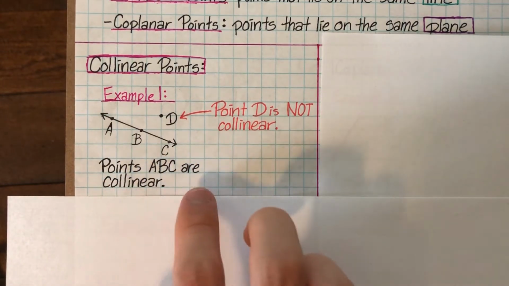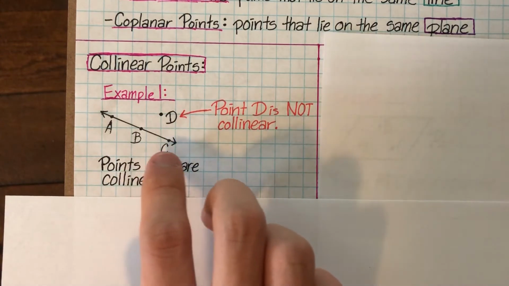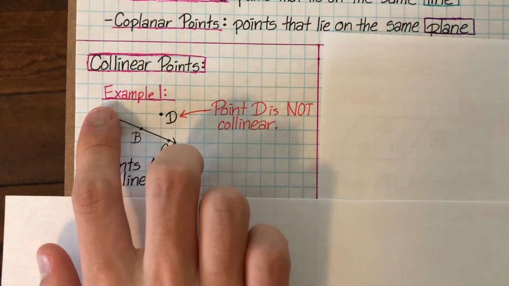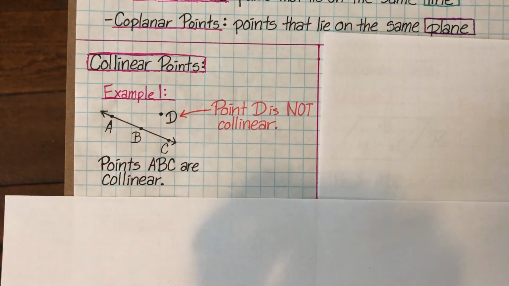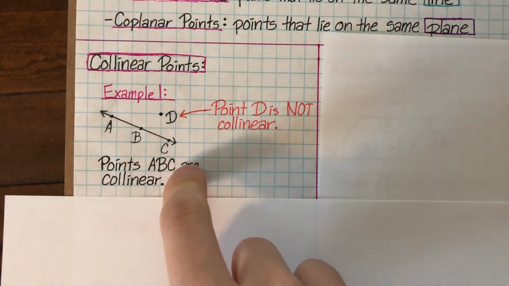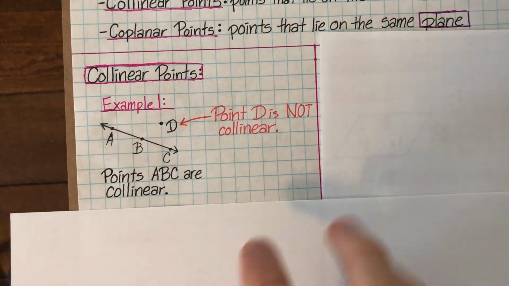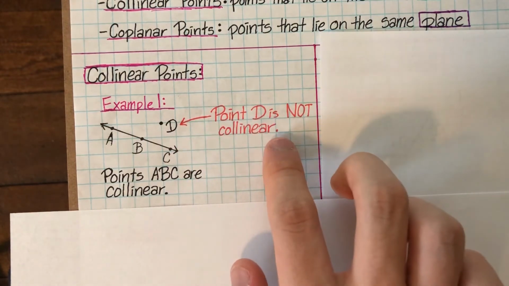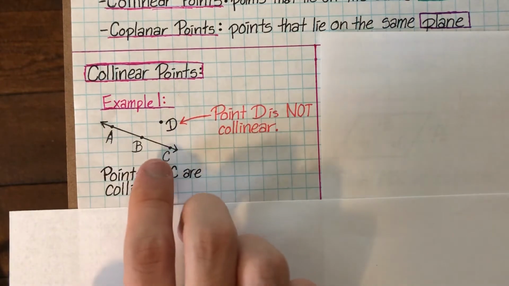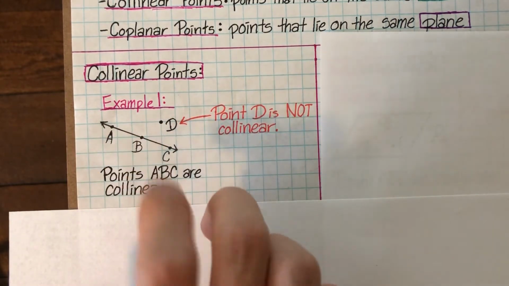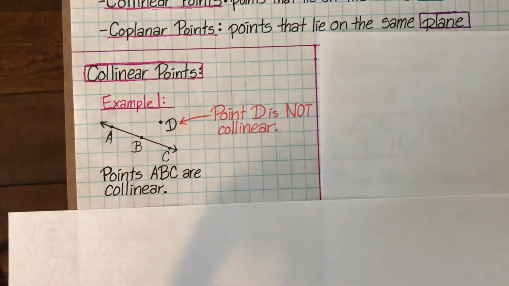So points A, B, and C are collinear. However, point D is not collinear. You can tell this because A, B, and C are all on the same line. However, D is off in the distance. It's not on the line, and you can pretty clearly see that. If you can't, then I'm sorry. That's why point D is not collinear, because it's not on the same line. You can label this line as line AC or line CA. But D is not on that same line, which is why it's not collinear.